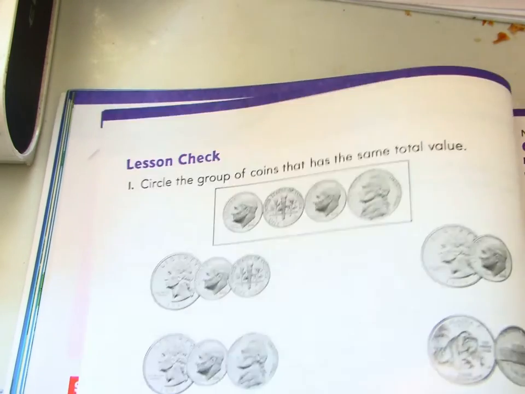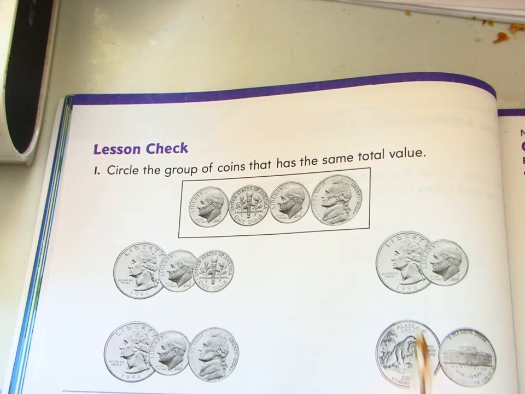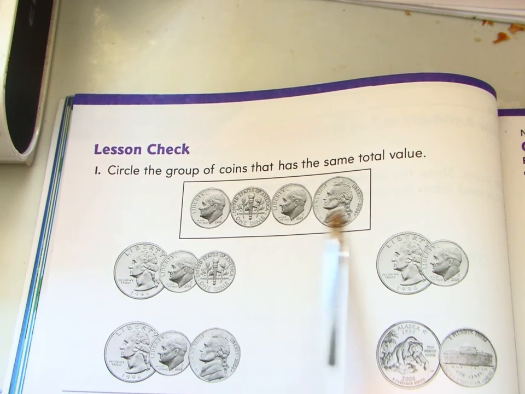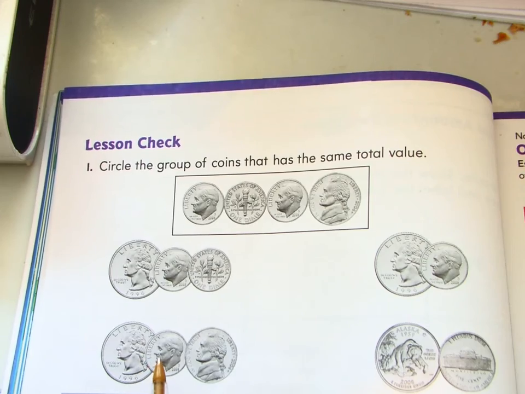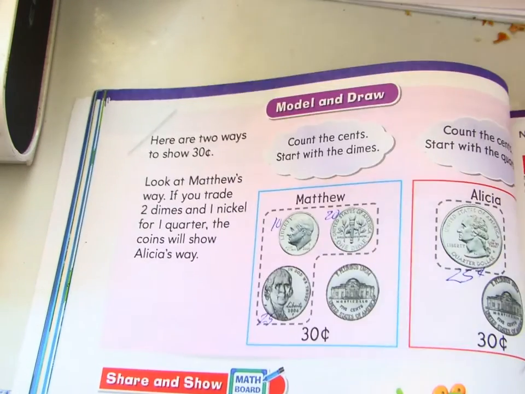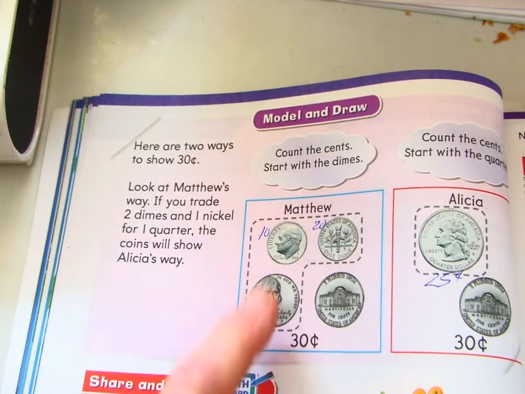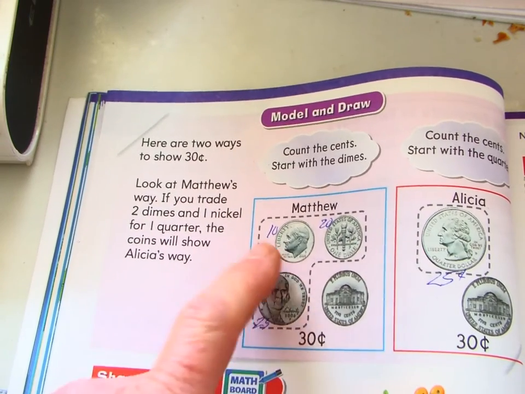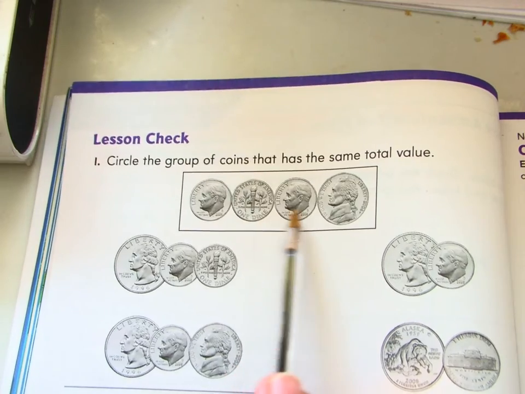Well, that's what I'm going to think about. Look, these each have a quarter. So if I change some of this into a quarter, I can see if they look the same. What do we say is the same as a quarter? 2 dimes and a nickel. 10, 20, 25. 2 dimes and a nickel.